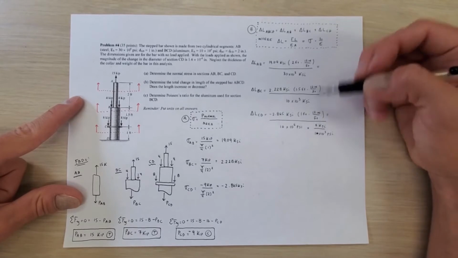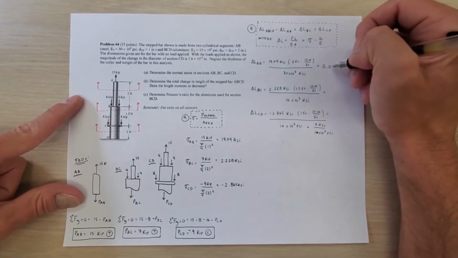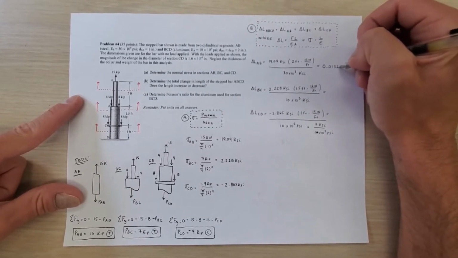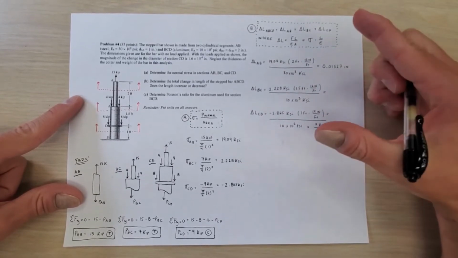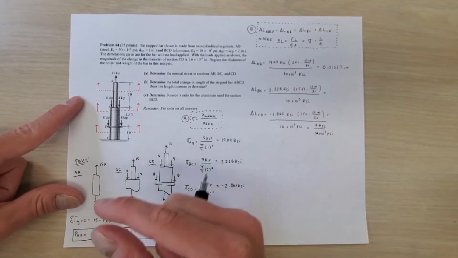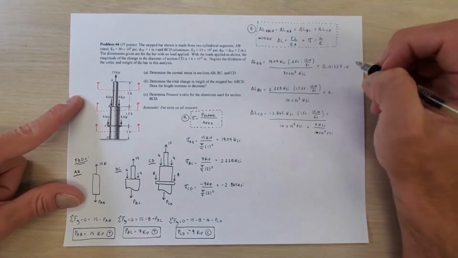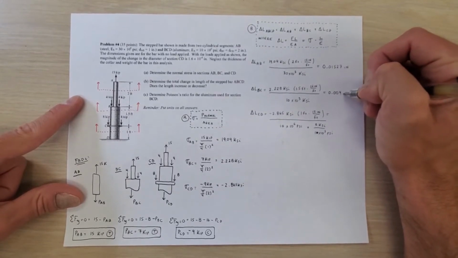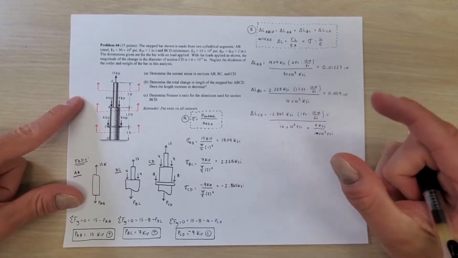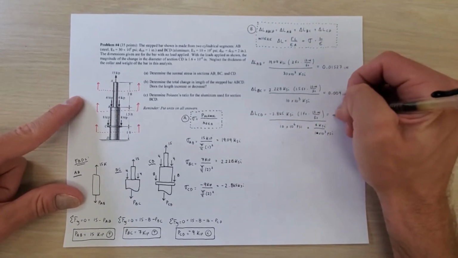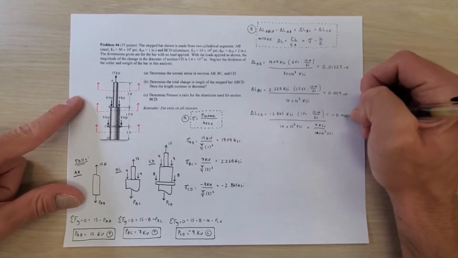So after we plug everything in right there, what we'll find is we get our answers for each one of these is 0.01527 inches for change in length of AB. That's going to be positive. It's stretching because our tension in that section is pulling the rod out. Change in length of BC is also going to be a positive value. It's going to be 0.004 inches. And for change in length of CD, because it's got a negative stress, we know that it's going to be shrinking, which will imply that we get a negative answer here, which is negative 0.00343 inches.